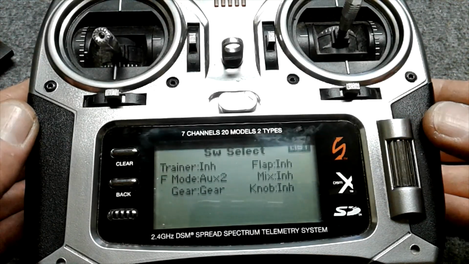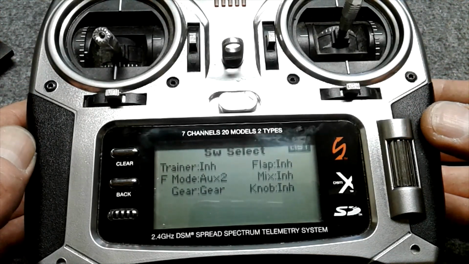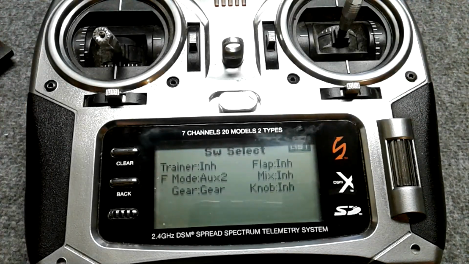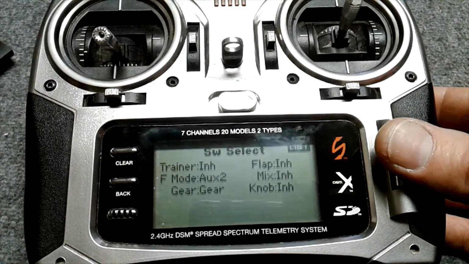Our gear is operating the gear channel, so that's the 5th. Our flap is operating the flaps, which is 6. It says inhibited here, but it's set up to use that because I selected one aileron, one flap, and it automatically assigned the flap switch to operate auxiliary 1, which is channel 6.